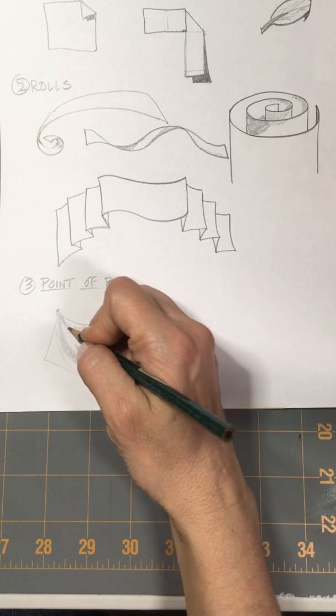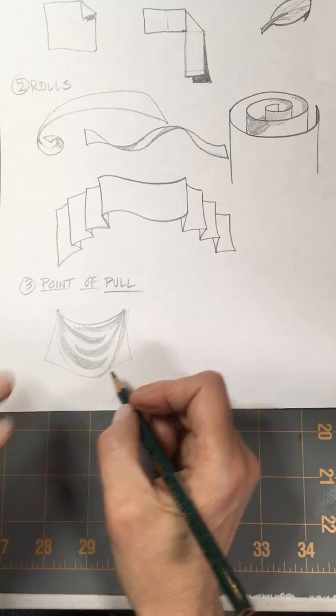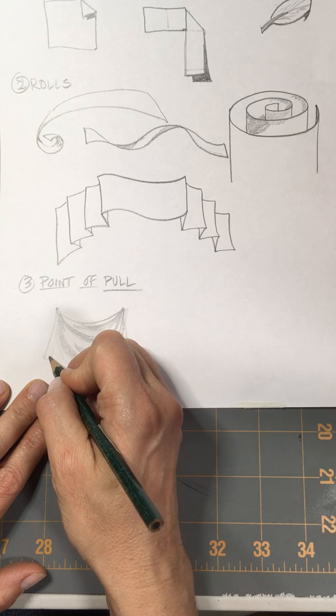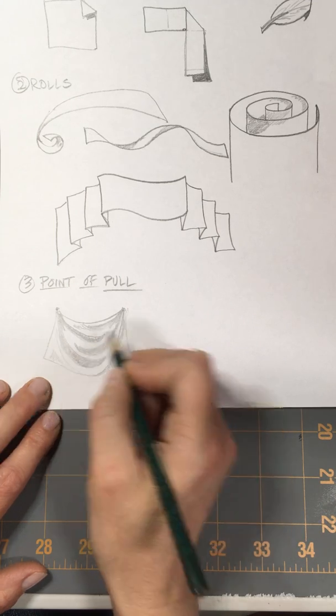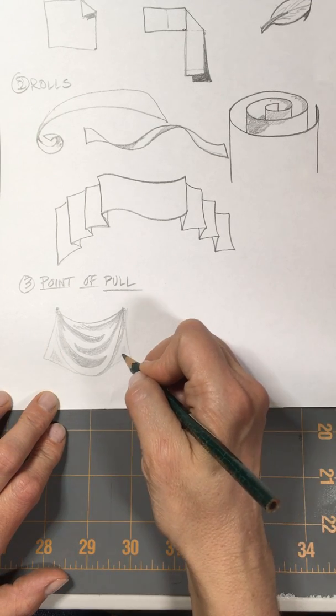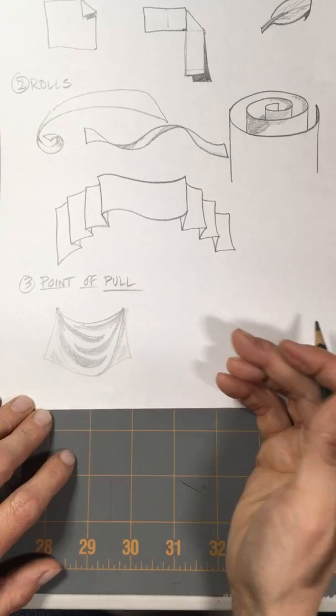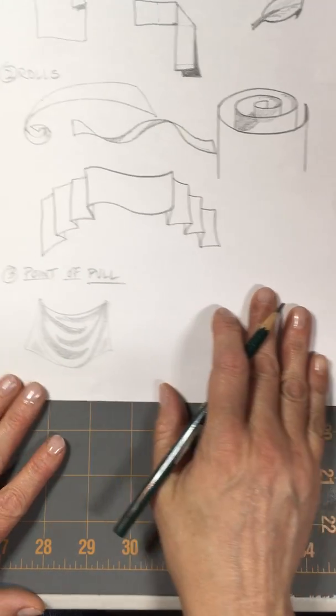And I can have a little bit more in there, but in general, it will do this. It will also make these, sometimes, little light triangles of shading in there. Okay, so it has that point of pull.